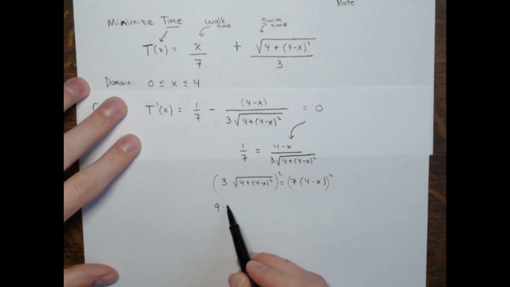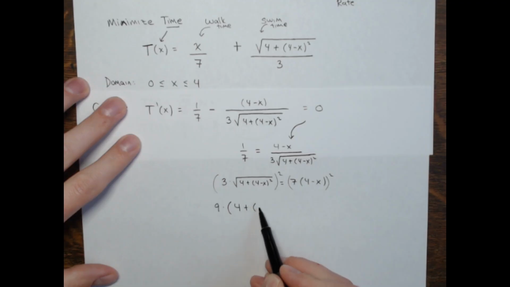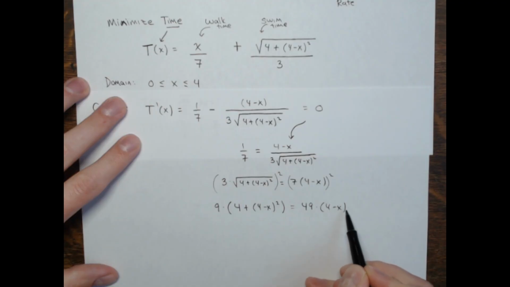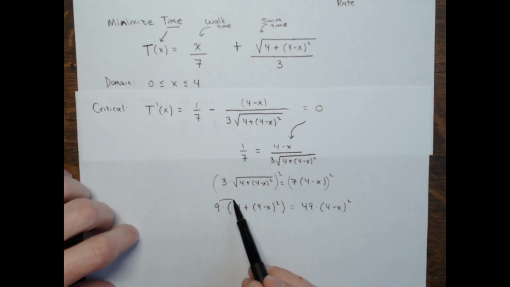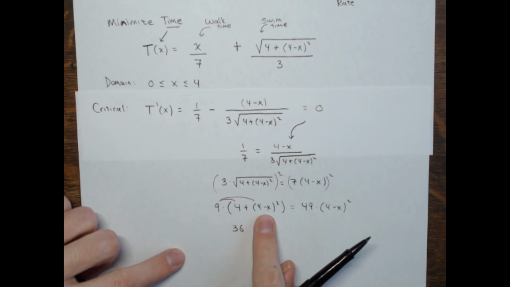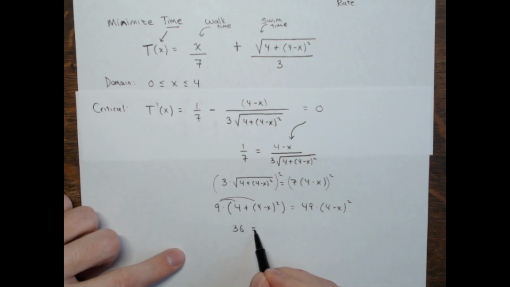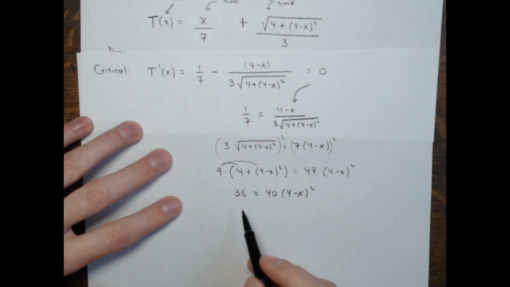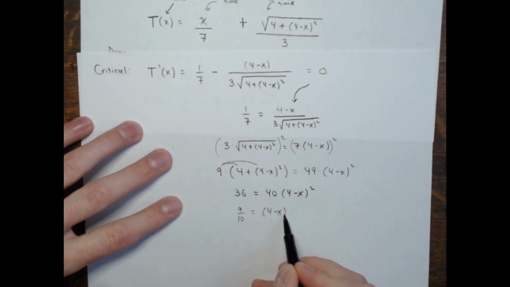That'll give me 9 times this 4 plus 4 minus x squared quantity equals 49 times 4 minus x quantity squared. And I distribute this 9, and so I'd have 36 plus 9 of this. Then I would take that away to get 40 of this quantity 4 minus x squared, and then divide by 40. That'll be 9 tenths, 0.9 equals 4 minus x squared when you isolate the square.